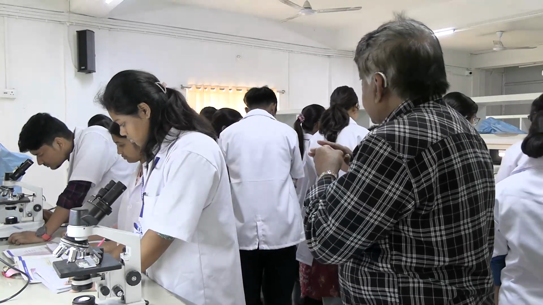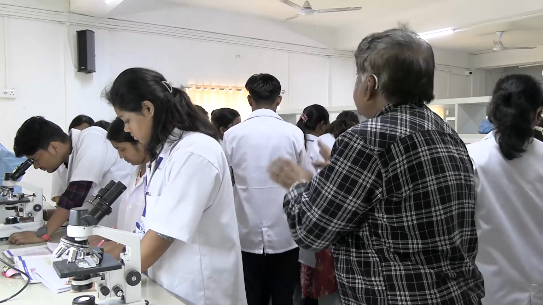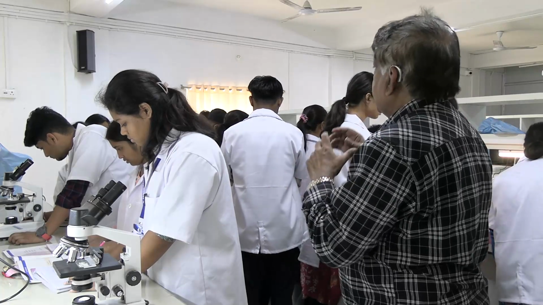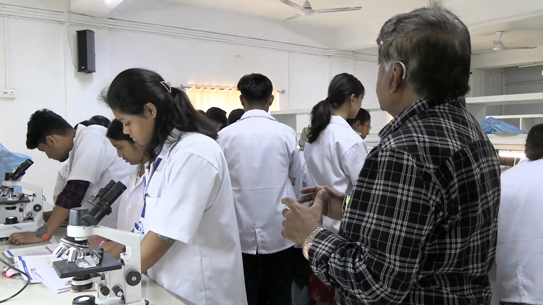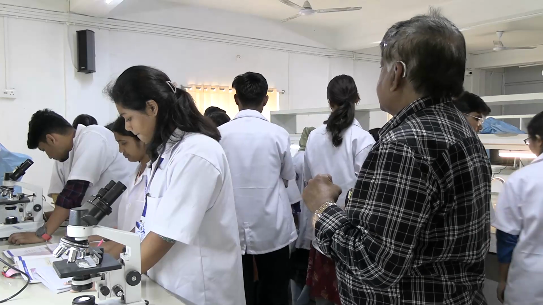You just see that same section under 5 microscopes, there will be some difference in their staining, there will be some difference in the way you have viewed and where you have taken the picture.